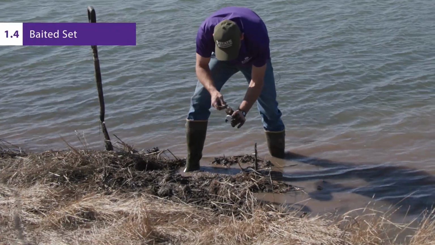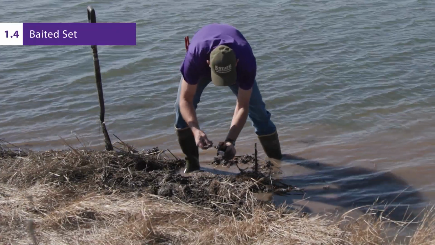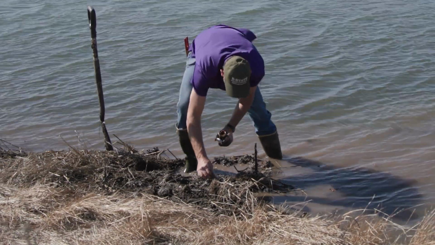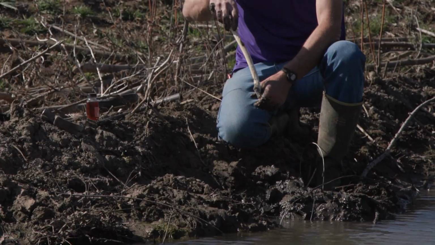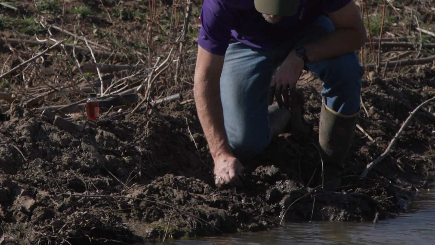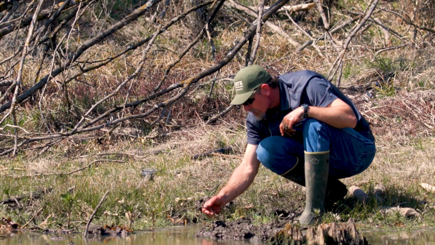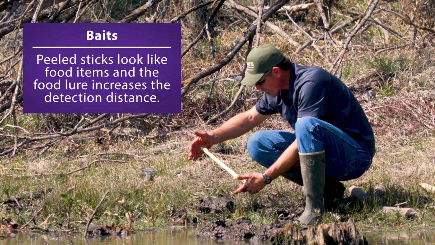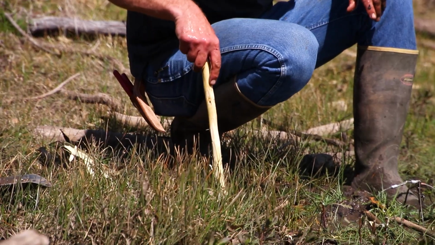When we're attracting critters to a set with smells, it's always good to use a couple of different kinds of smells. And so we can basically create the same set that we did with the Castor mound, but instead of creating a Castor mound, we're going to use a baited stick with food lure placed on it to attract the beaver through our snare. So I've peeled a fresh stick.